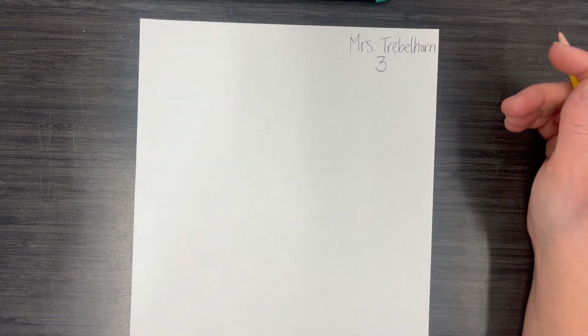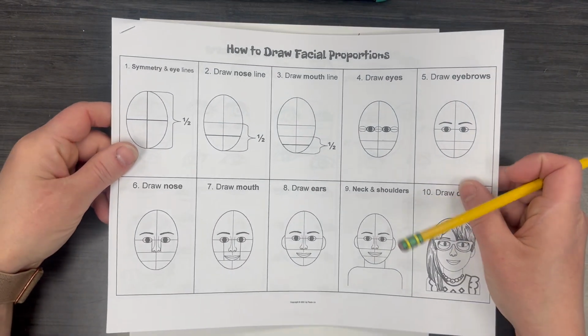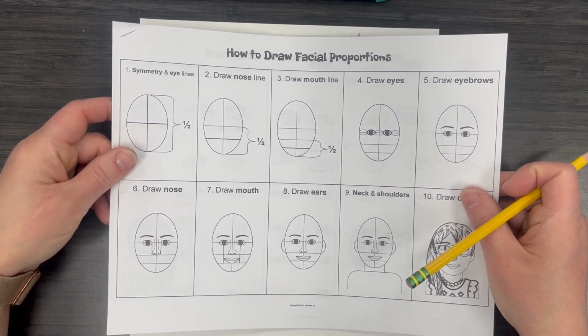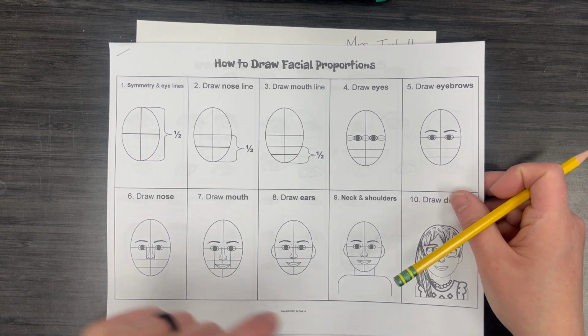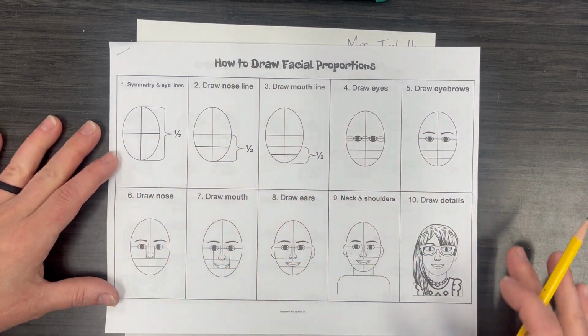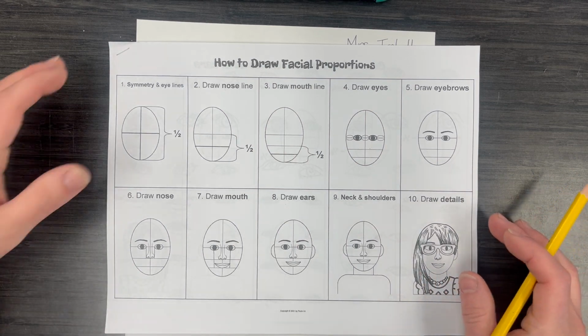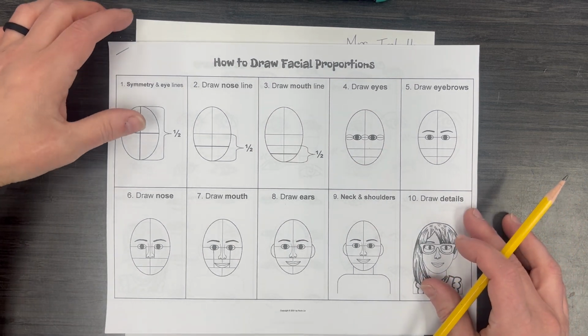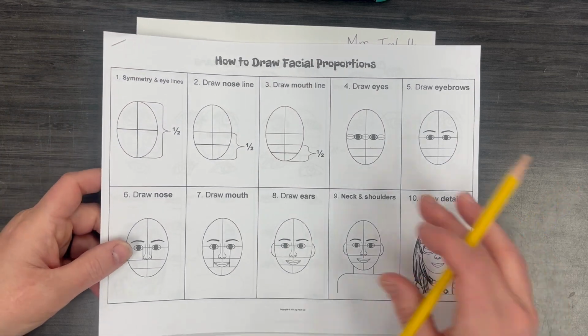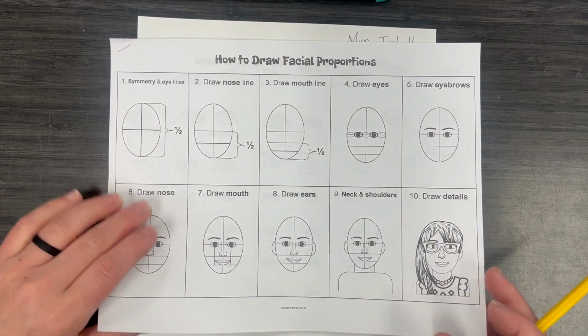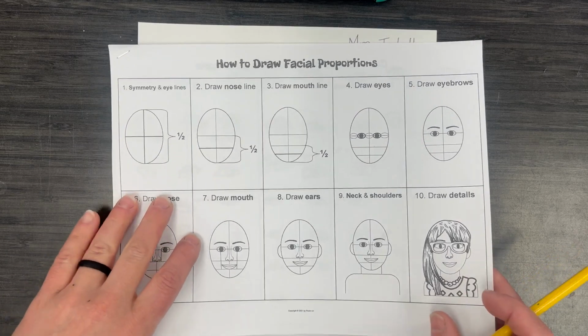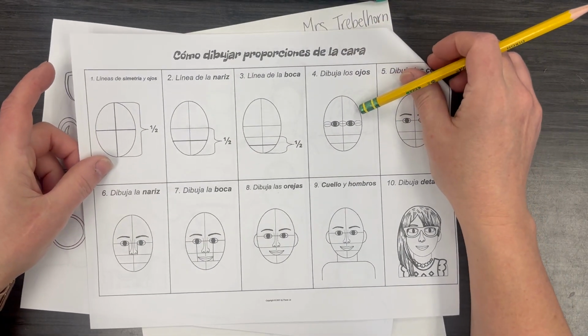Now, we are going to be following some instructions that are written on a packet that's being handed out to you in class. This packet was not created by me, but by another teacher. It goes through the steps of what we're going to do. I'm going to explain some of the whys and hows as you're working, and you'll be able to follow along on this piece of paper. If you need it in Spanish, it's written in Spanish on the back side.